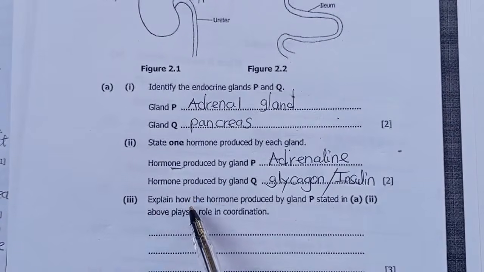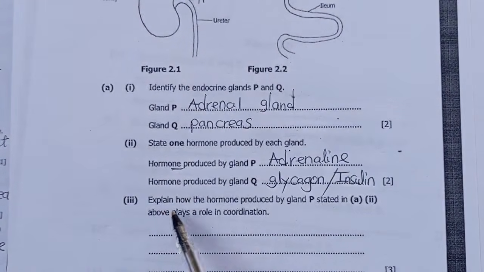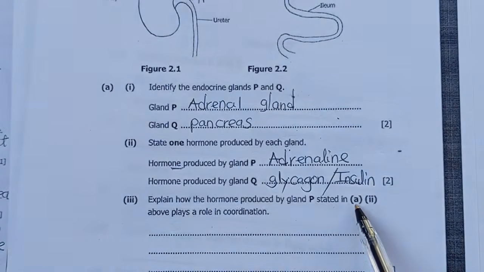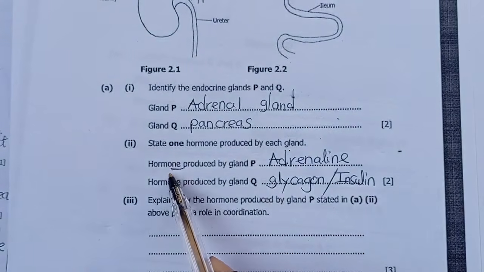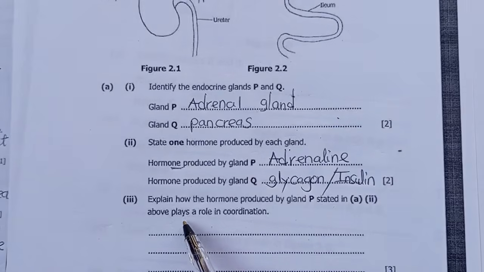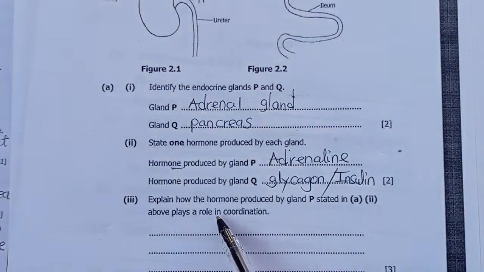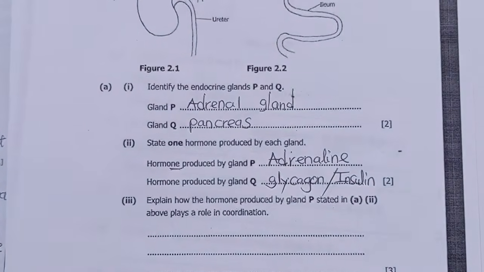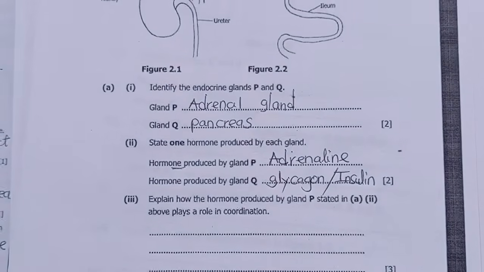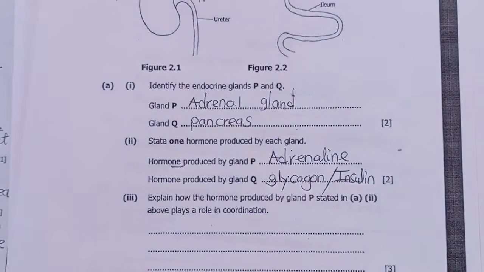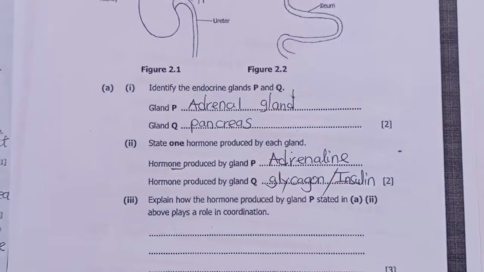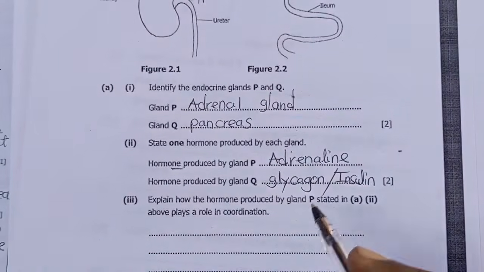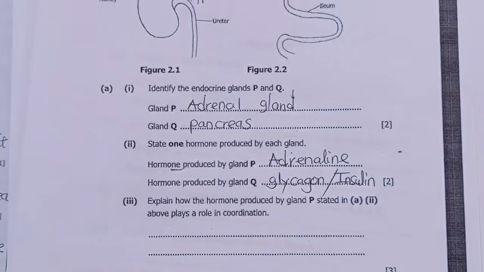We proceed and look at this particular question that is here. Explain how the hormone produced by gland P stated in A2 plays a role in coordination. How does it play a role in coordination? So I've told you coordination is a wonderful topic because it tells us how things get to move and coordinate with each other. So here we can pick insulin, we can put any.